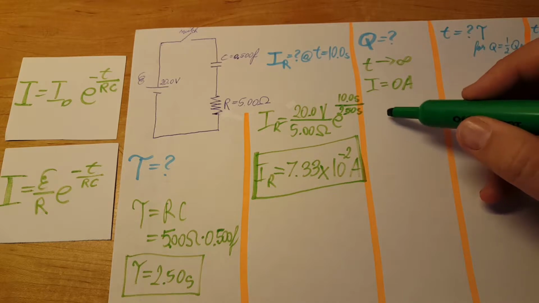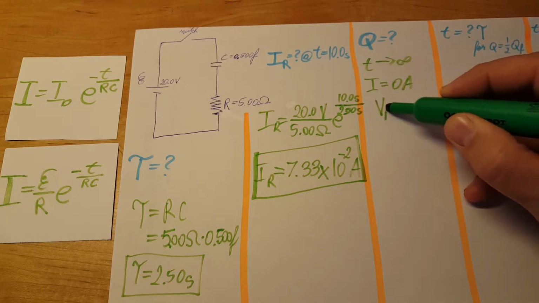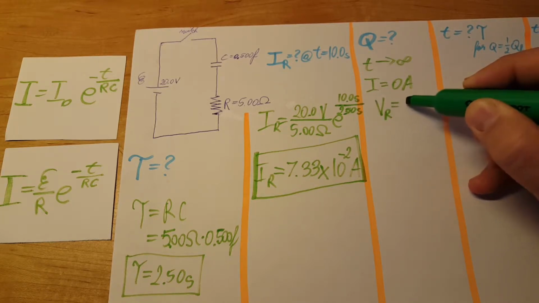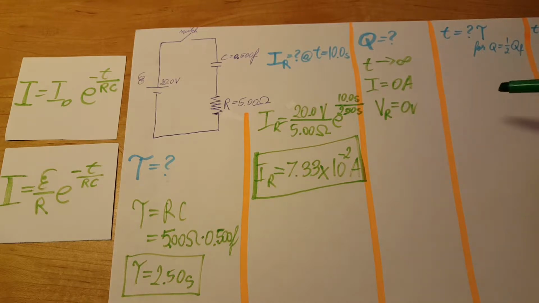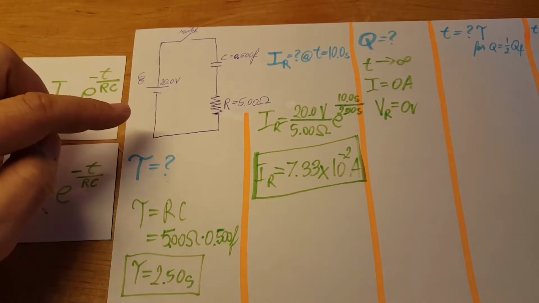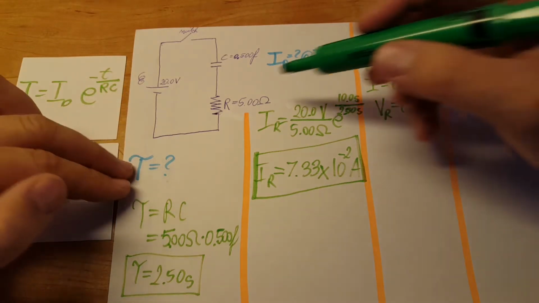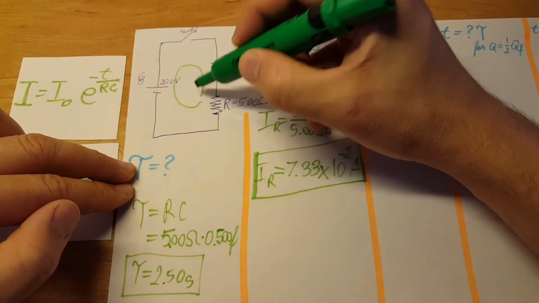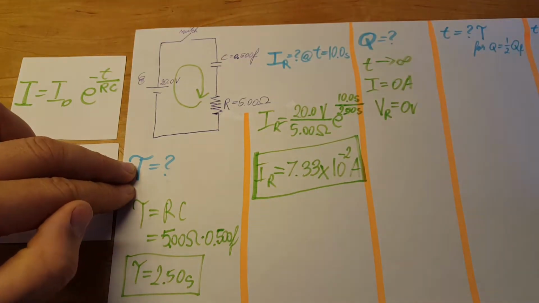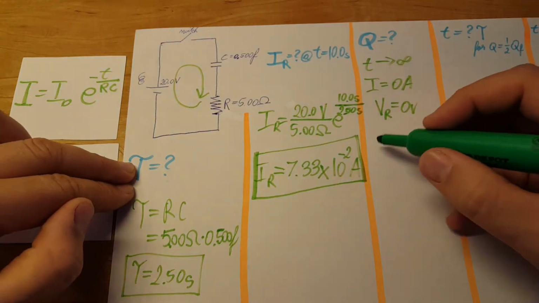So that means the voltage on the resistor will be 0 volts. Now, knowing this, we're gonna resort to the loop rule and do a loop like that, and let's write it out.